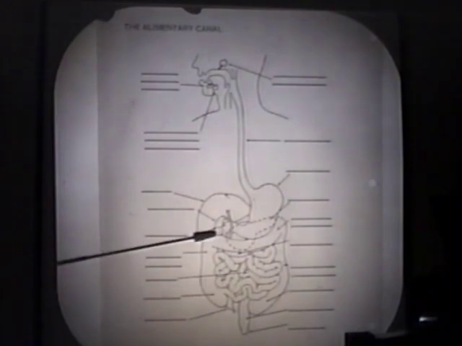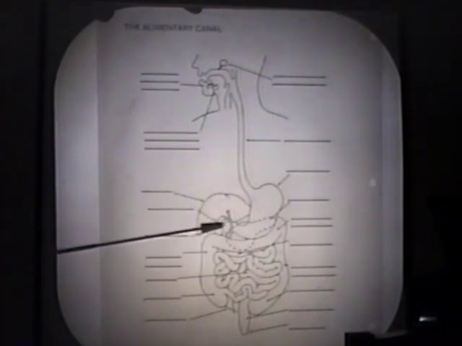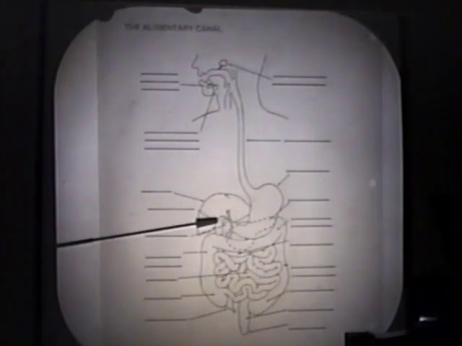So we have the duodenum, the jejunum, and the ileum. Now going back up to this, we have this line pointing to the liver, which is this large organ right here. And then on the underside of the liver, we have the gallbladder. It's shown here on the top for visual sake, but keep in mind that the gallbladder is actually on the underside of the liver.